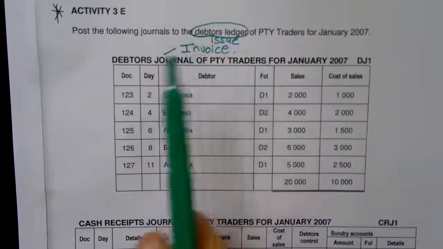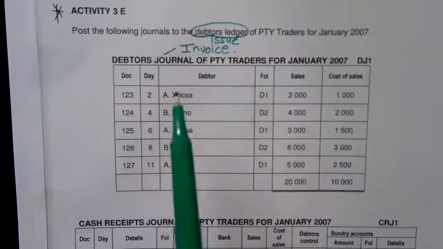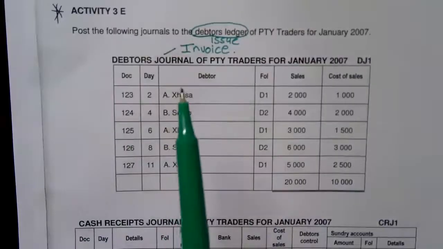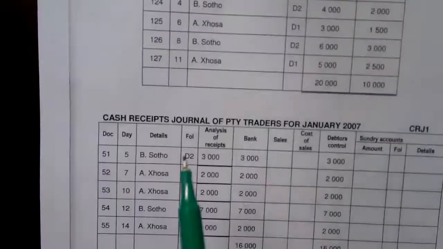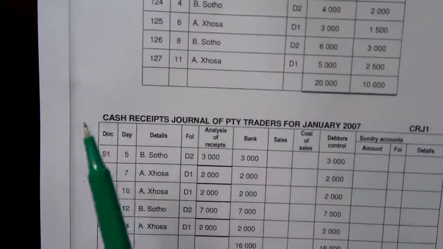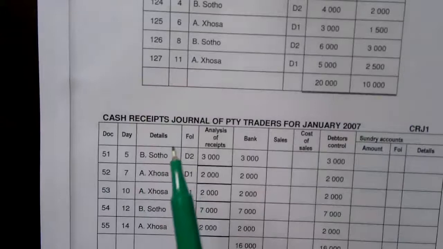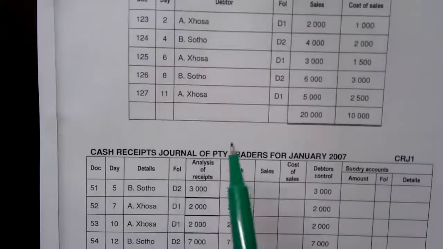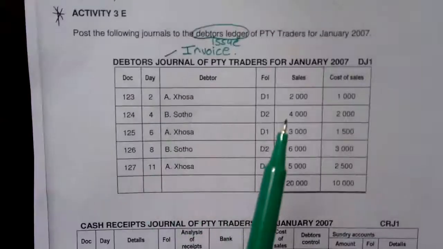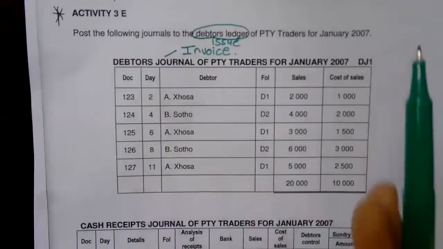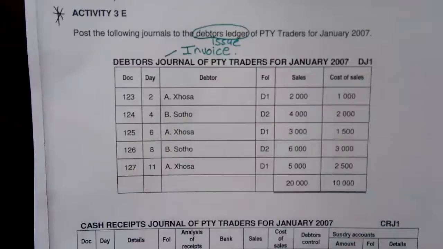Okay, and then after you've completed your debtors journal, every time these debtors pay you some of the money back that they owe you, you write it in the cash receipts journal. And then from the journals, the final step in EMS accounting is to go to the general ledger and to go to the debtors ledger. Okay, so this is with regards to the topic of debtors.